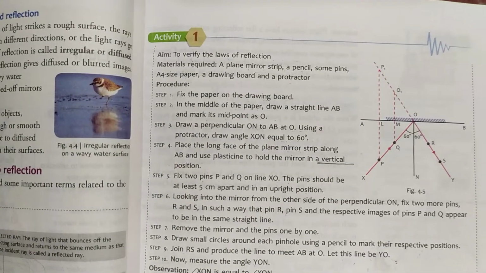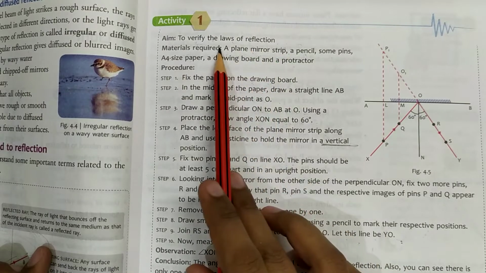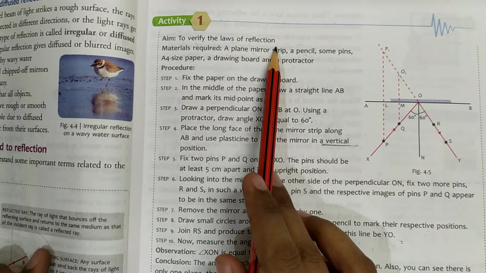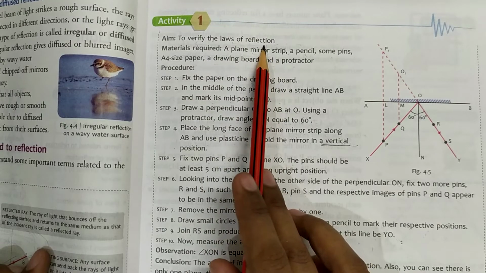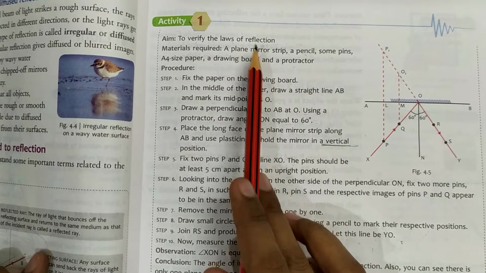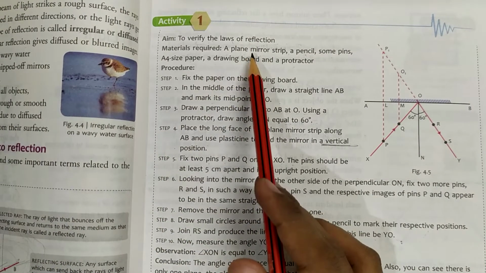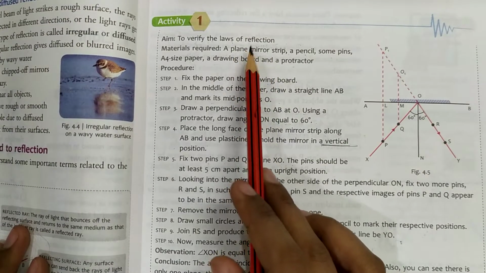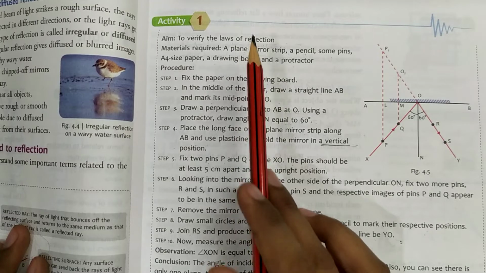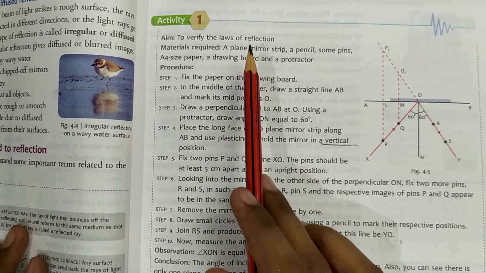Fine. Now children, today we are going to study verification of the laws of reflection. What is the meaning of verification of the laws of reflection? It means we are going to verify whether these laws of reflection hold true or not. So we are going to do a practical to check whether the angle of incidence is equal to the angle of reflection or not.